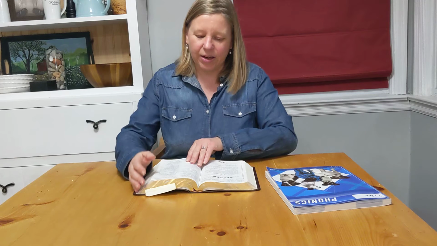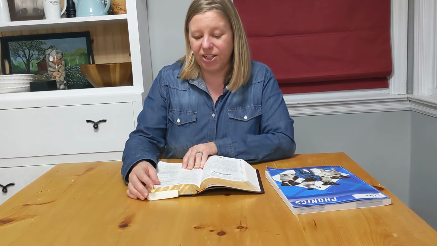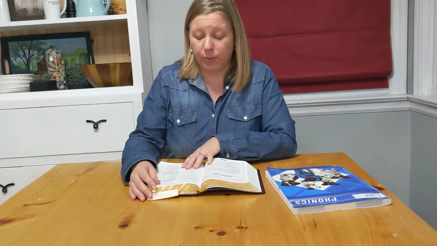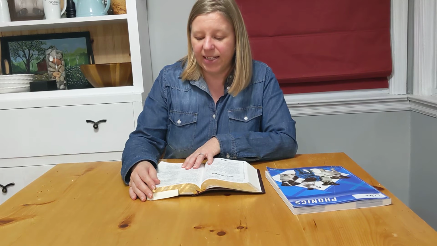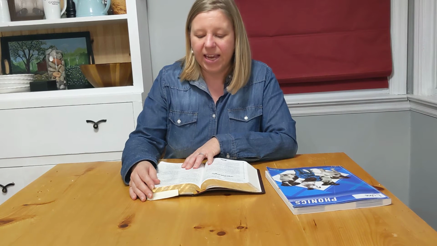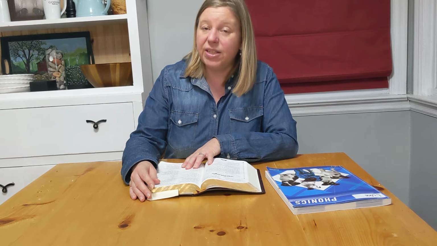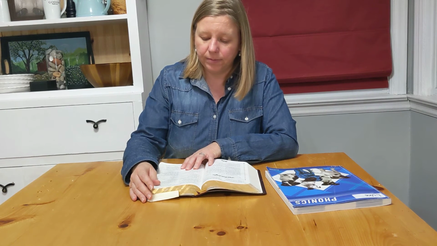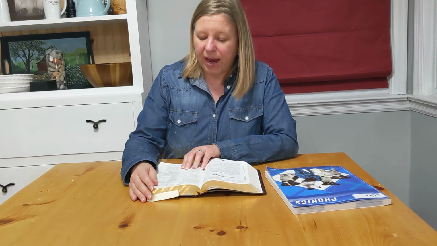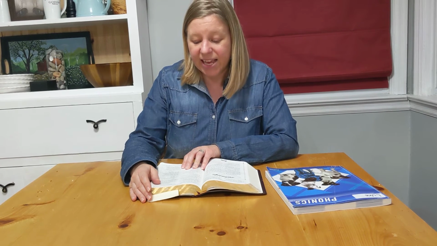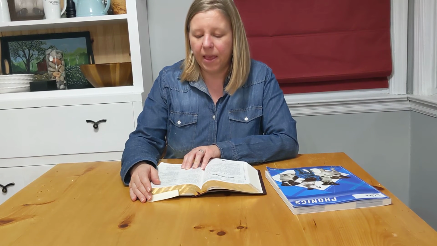Psalm 23 says, "The Lord is my shepherd, I shall not be in want. He makes me lie down in green pastures. He leads me beside quiet waters. He restores my soul. He guides me in paths of righteousness for his name's sake." And it goes on to express a beautiful walk with the Lord.